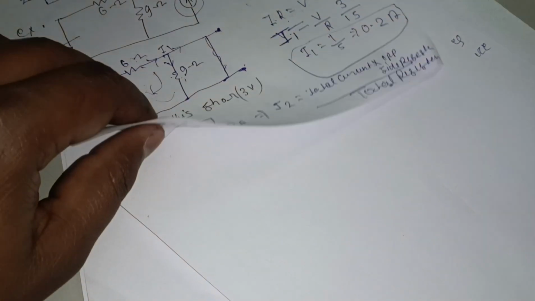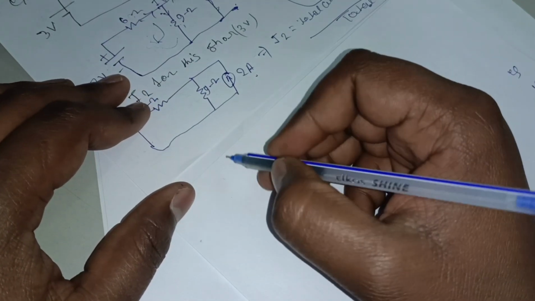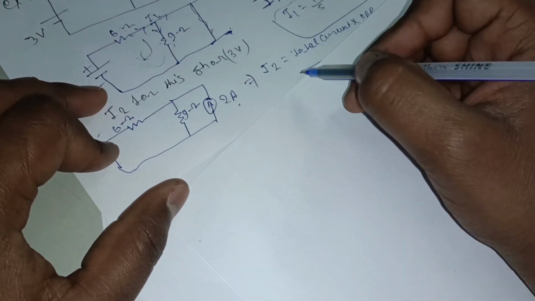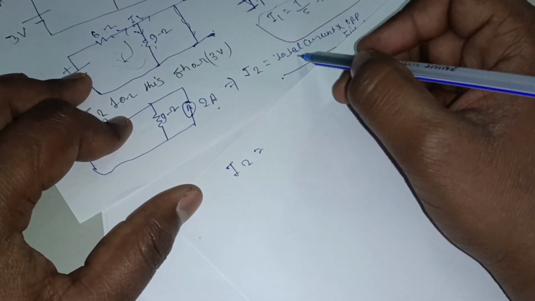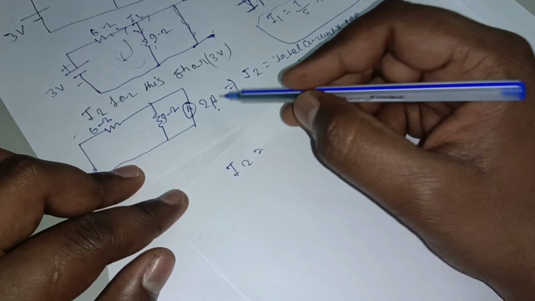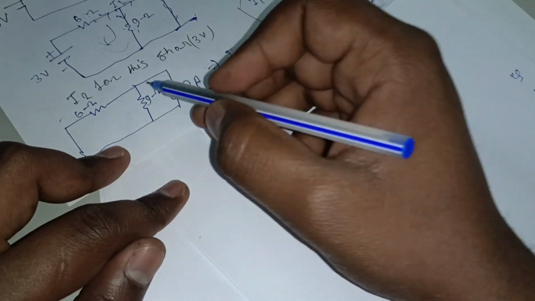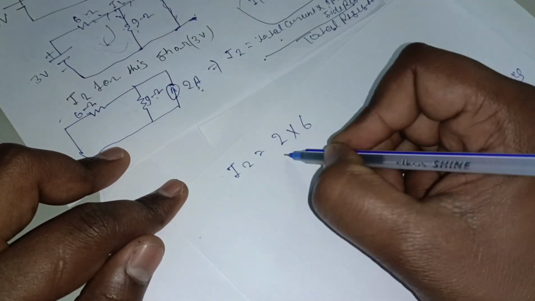Okay, so for this, what we will do, total current into opposite side resistance. So according to this, I2 is equal to total current, which is 2 ampere, into opposite side resistance. So this is 9 ohm, the opposite side is 6, upon total resistance.